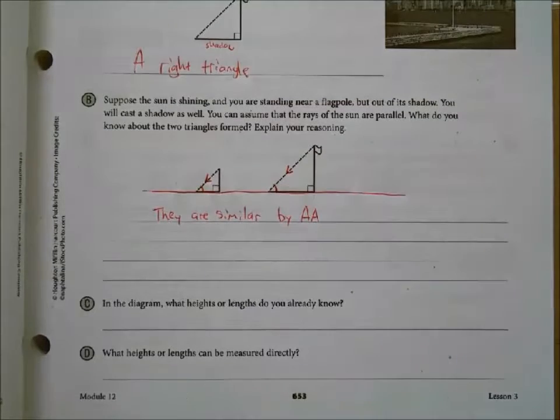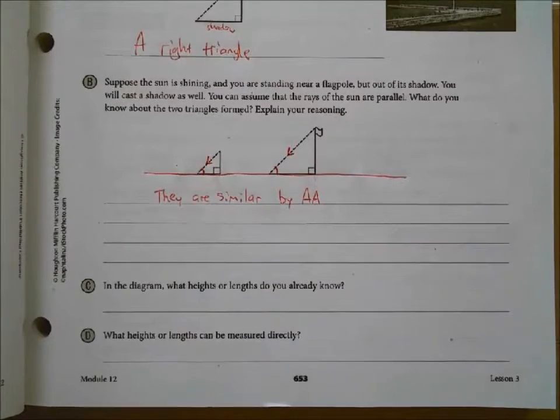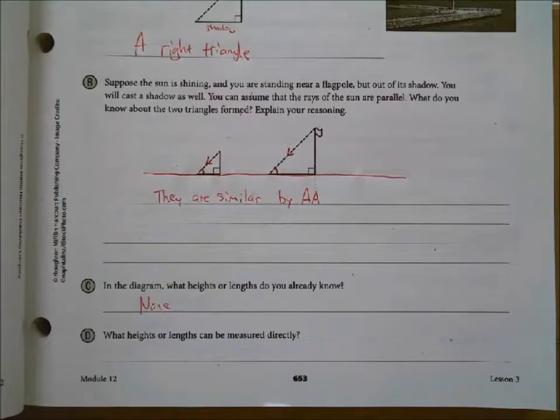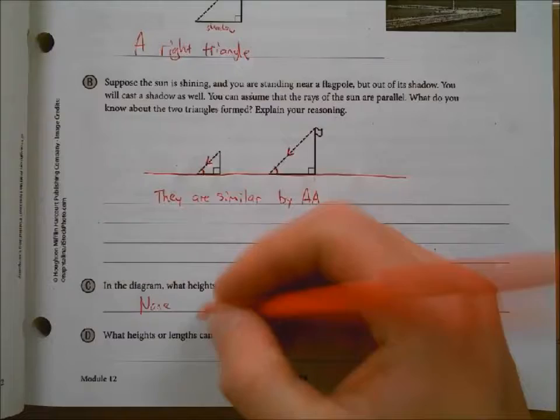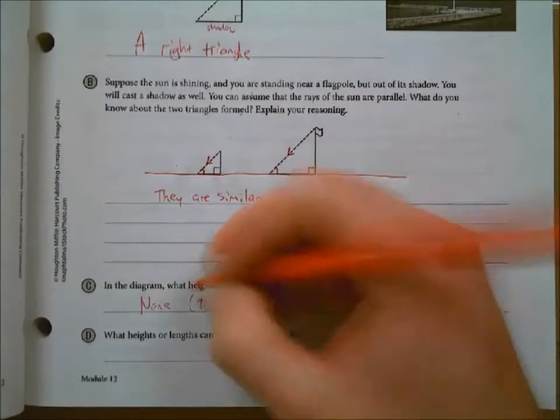In the diagram, what heights or lengths do you already know? So it could be none. Did anyone know any of the measurements already? Alex? The right angle would be 90 degrees. Okay, so we have 90-degree angles there. But what about heights or lengths, though? Do we know any of those?